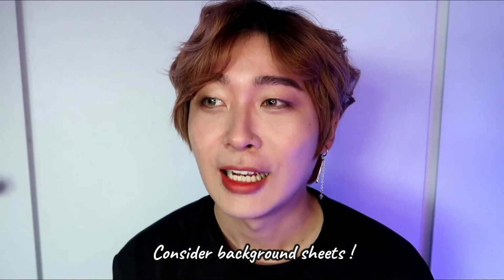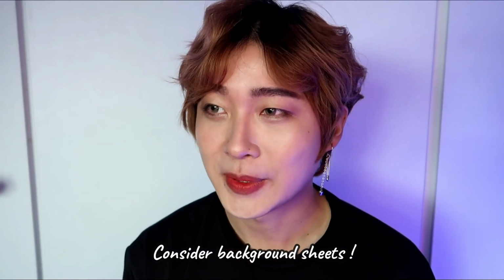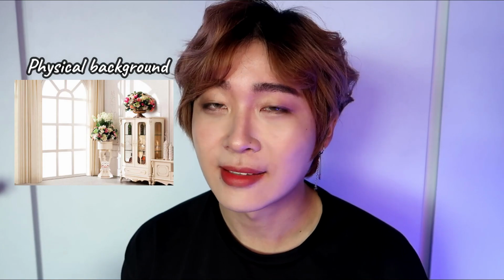For backgrounds, I normally buy background sheets on Taobao or other websites like Alibaba or Amazon. You can always find background sheets. It can be a cloth, it can be a physical looking background that is a wallpaper, or it can even be tiles, so it's entirely up to you. I have an example right here.